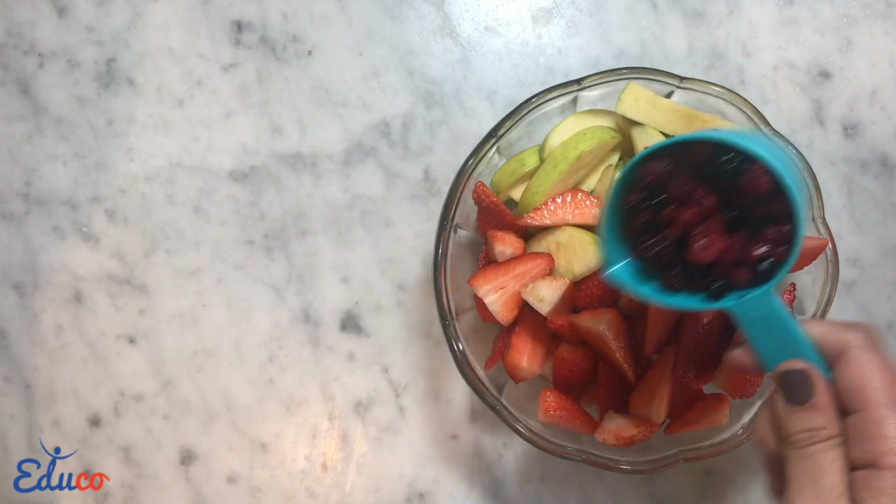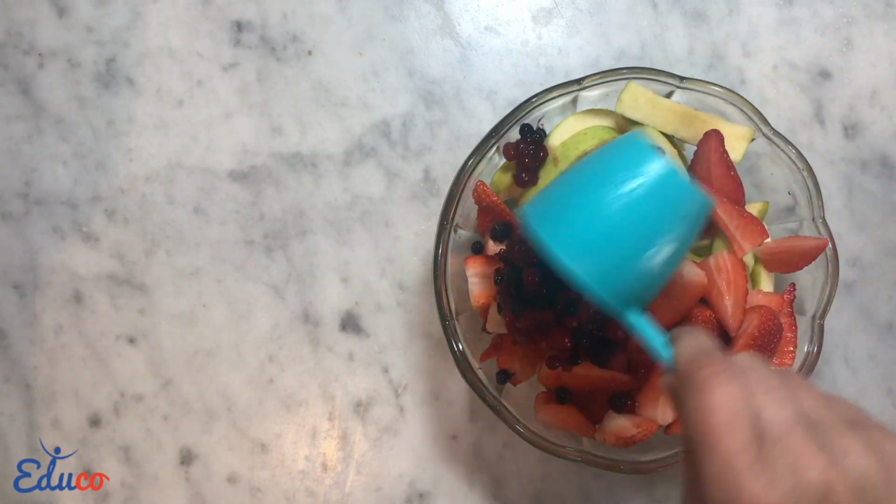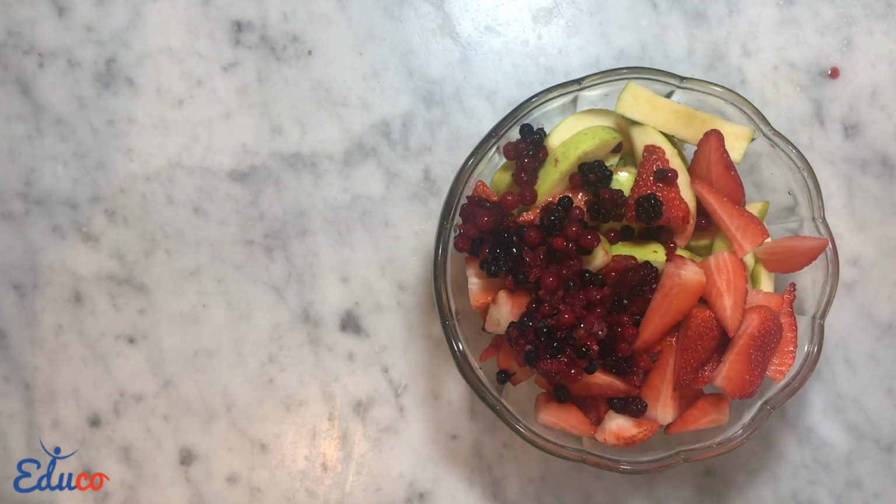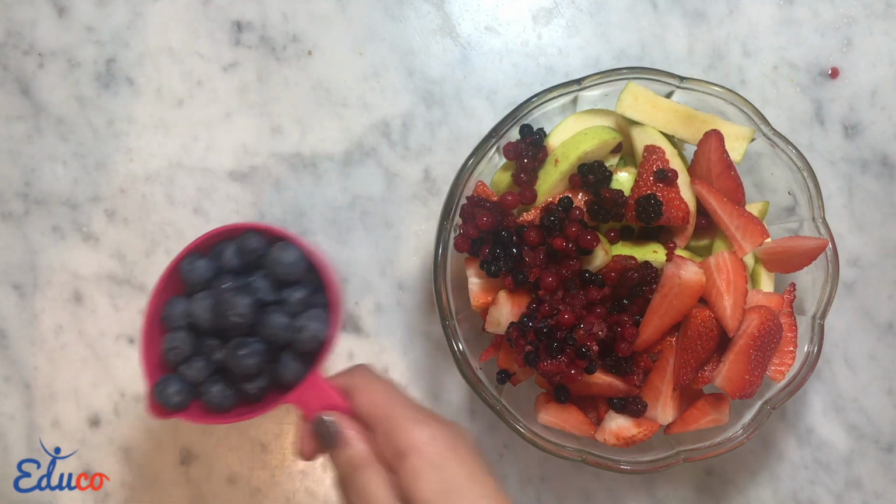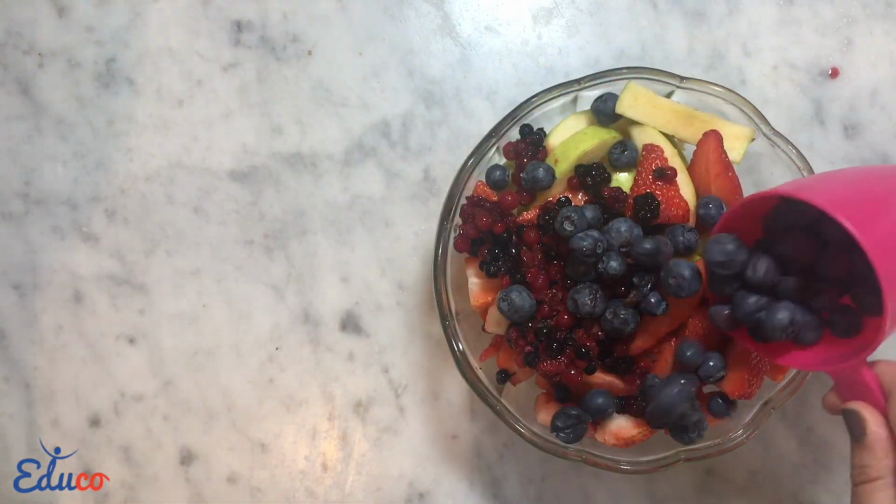Red berries in the bowl. Blue blueberries in the bowl.